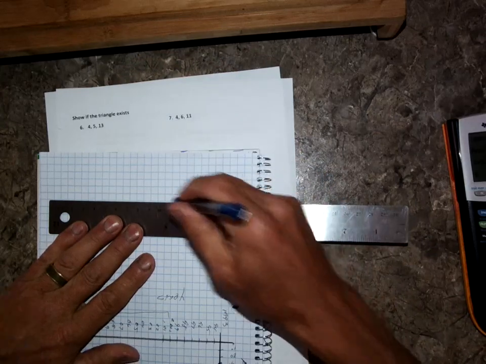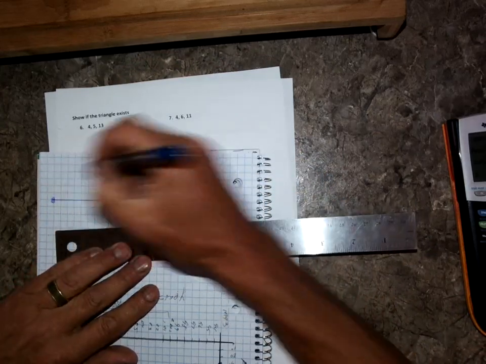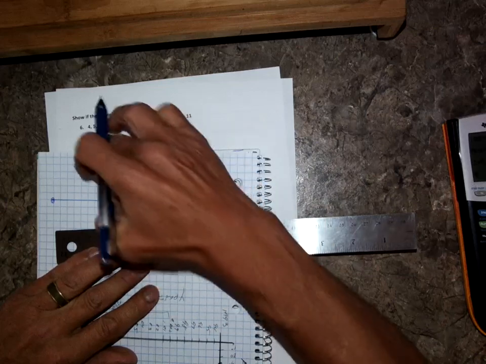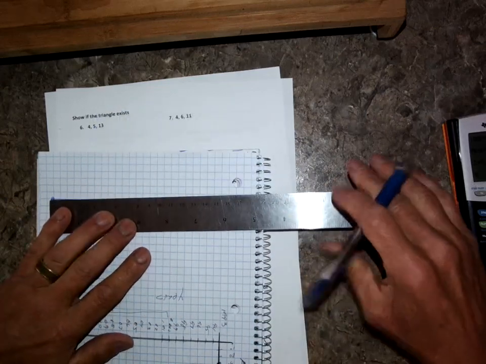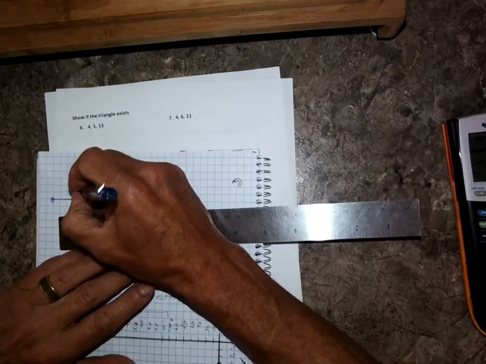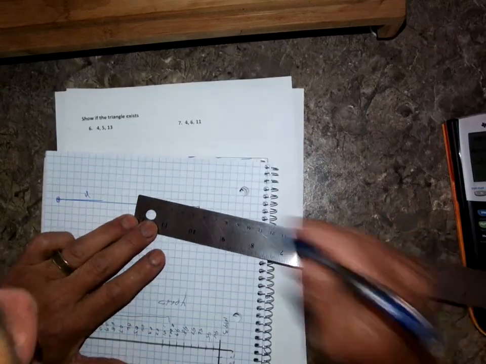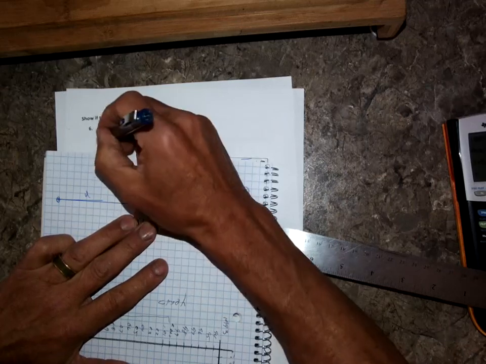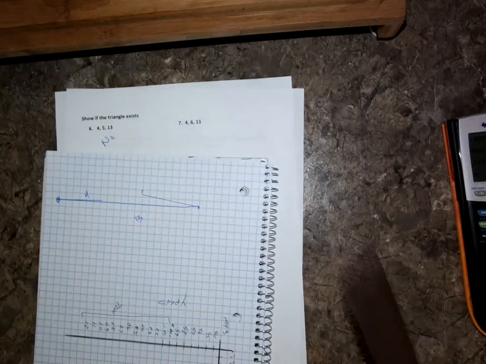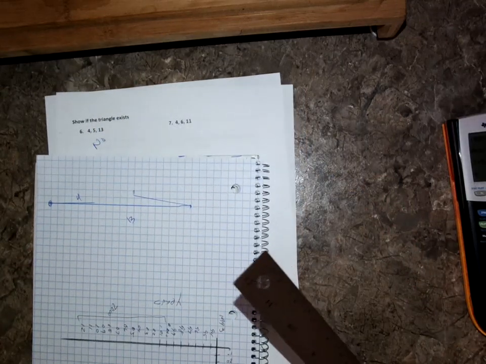If you got 13, there's 13, and then you do this one, 4. There's no way. And then 5. They just don't even come close to connecting. This is not a triangle. No triangle. And I think the same thing is true of 7.